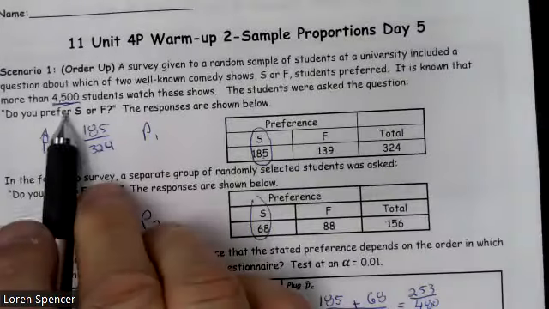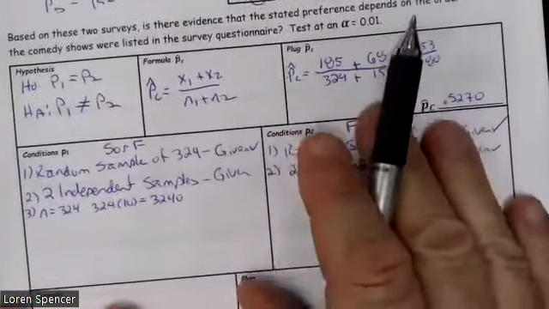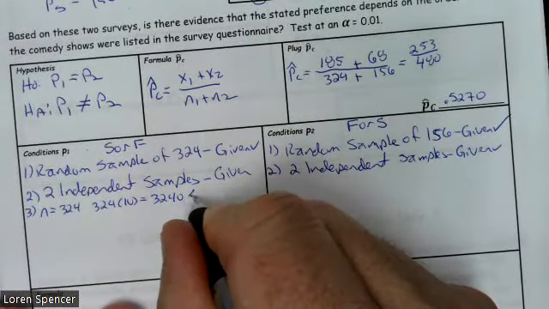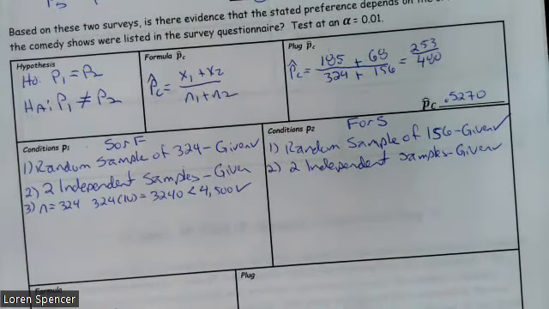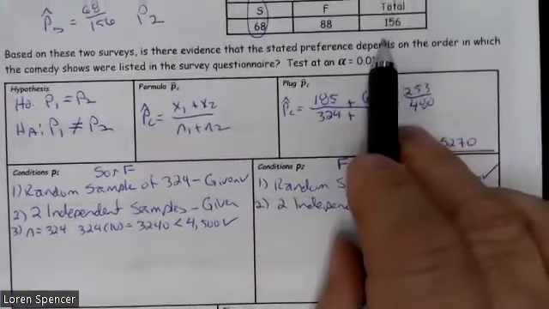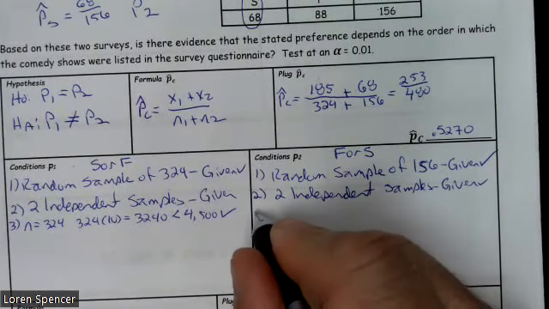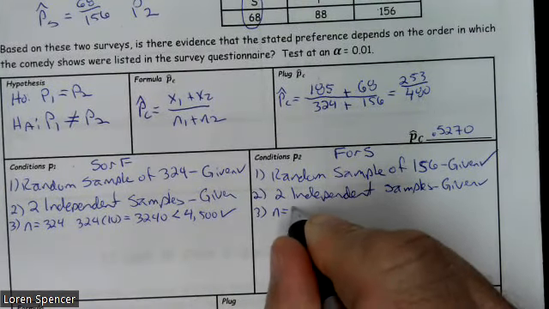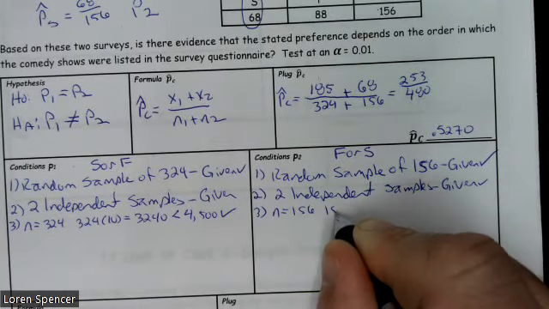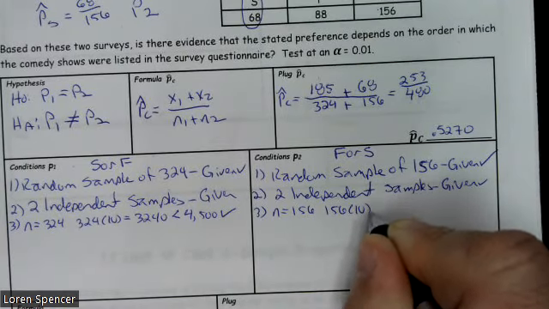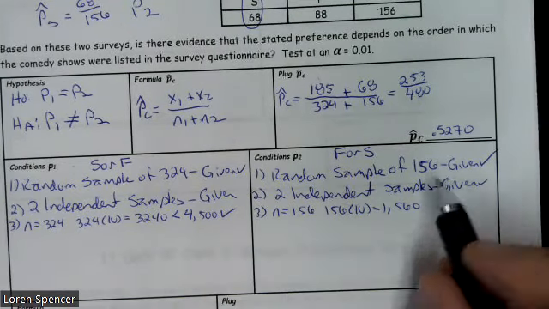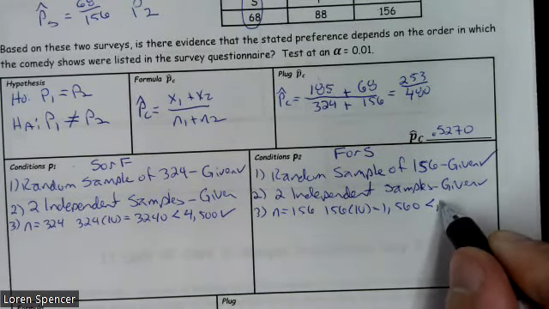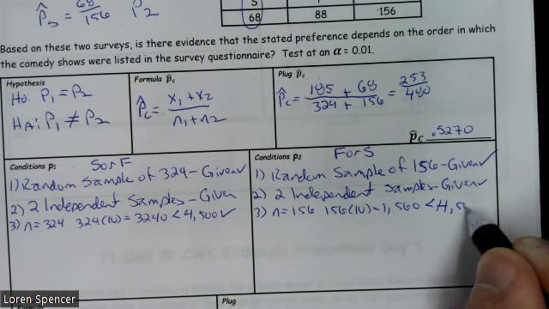And up here they said there's 4,500 students, so less than 4,500. That's our population that actually watch these shows. Over here, we have a sample size of 156. So N equals 156. 156 times 10 equals 1,560. And that's still less than the 4,500. So we're good to go there.